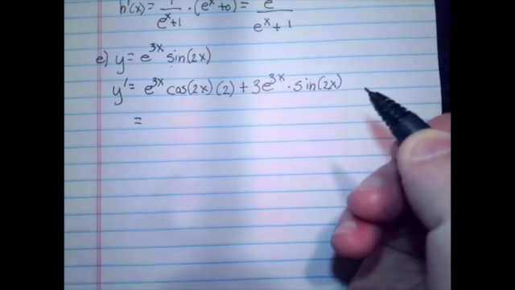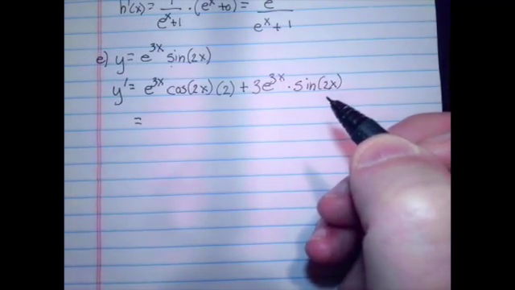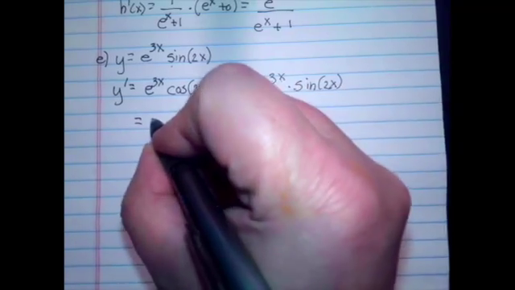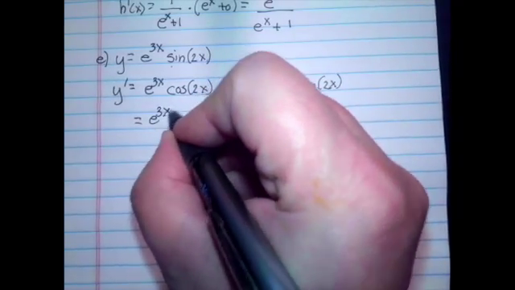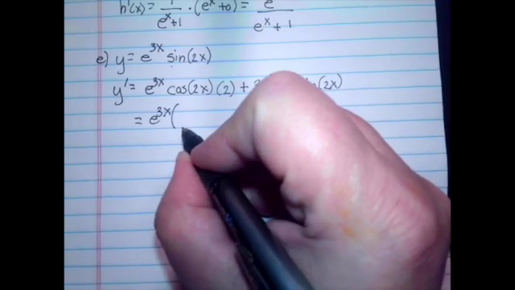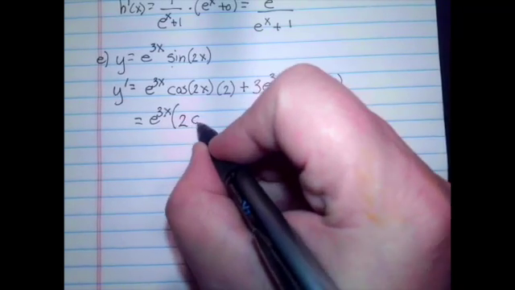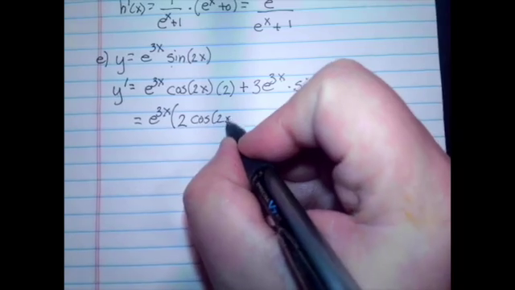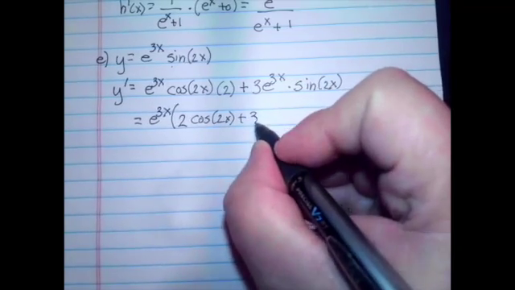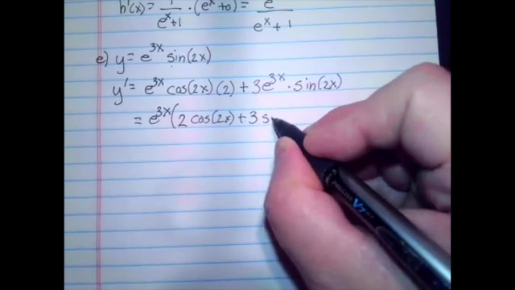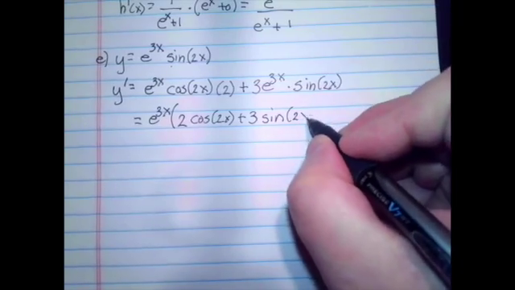There's a little bit of cleaning up that we can do, but not much. I think I'll take out a common factor of e to the 3x, and that will leave us 2 cosine of 2x plus 3 sine of 2x.